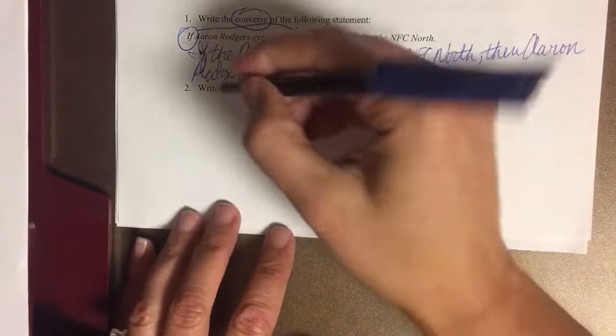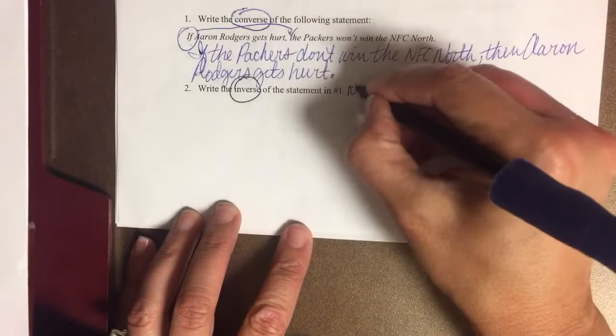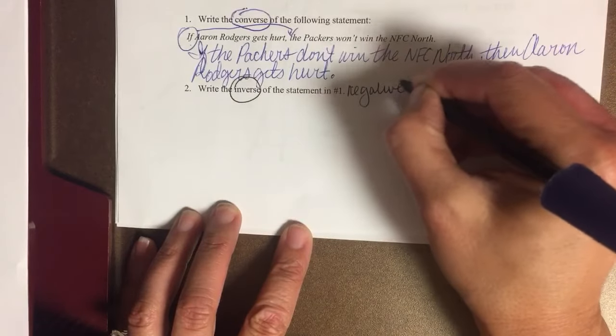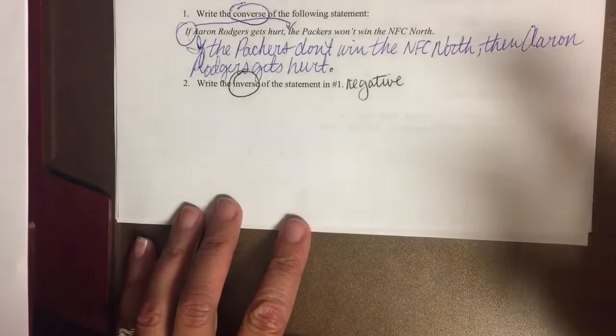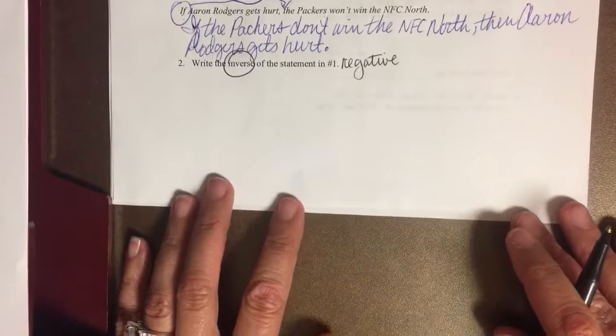So let's look at the inverse. Remember, the inverse is when we make everything a negative. So if it's is, it turns to isn't. If it was, it turns to wasn't.